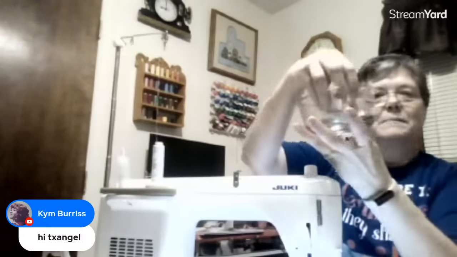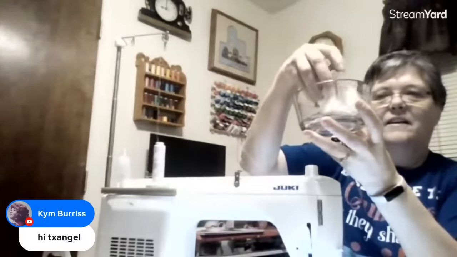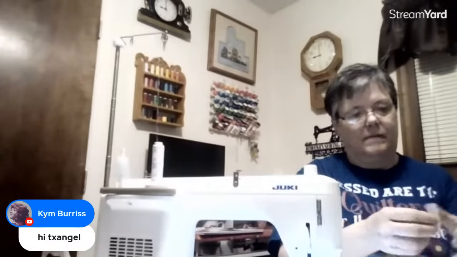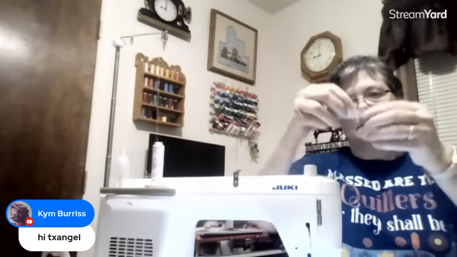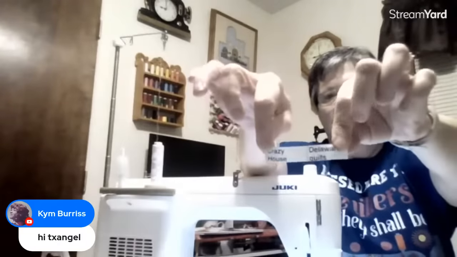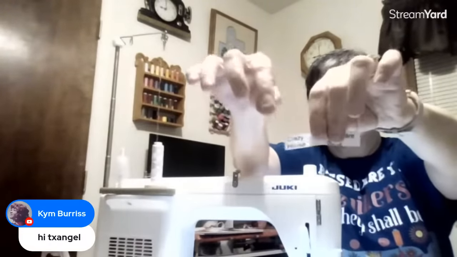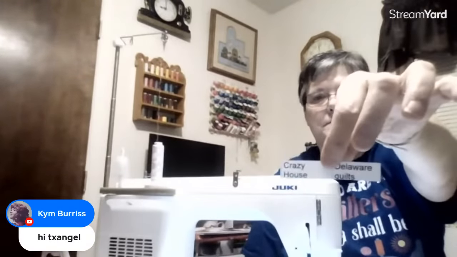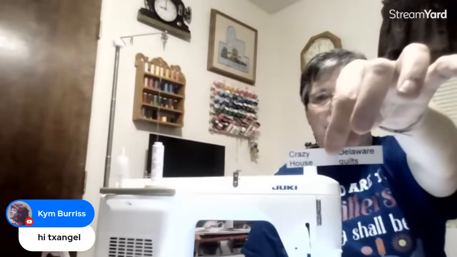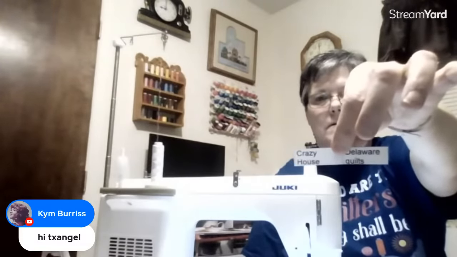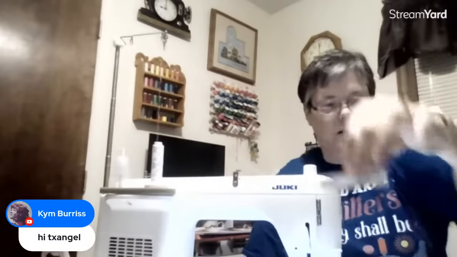Okay, I'm gonna do the easy one. Here's the advanced block. Okay, here we go. I'm gonna need to write it down. Crazy House. Advanced. Crazy House. And where is that? Just come to my house and you'll have it. That's Delaware Quilt. It's under Delaware Crazy Quilt House. I don't know if we have the links that somebody could post. Lisa. Yep. Okay.